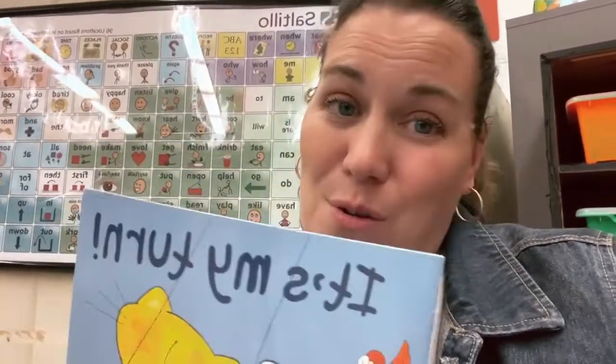And as simple as that, I'm prepped and ready for my read aloud. Next thing, I'll have my students come and sit down on the carpet with their device. I will grab the book.